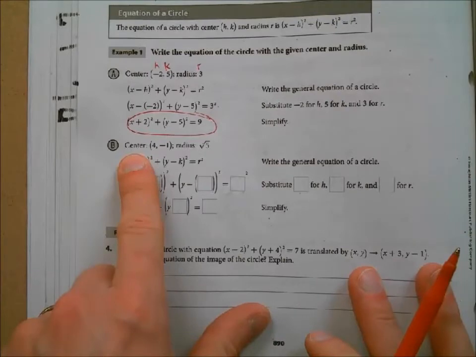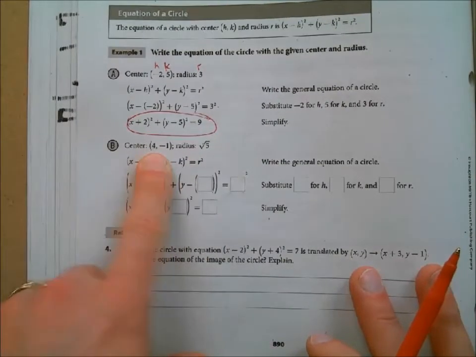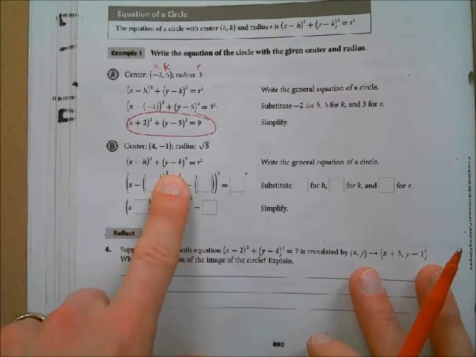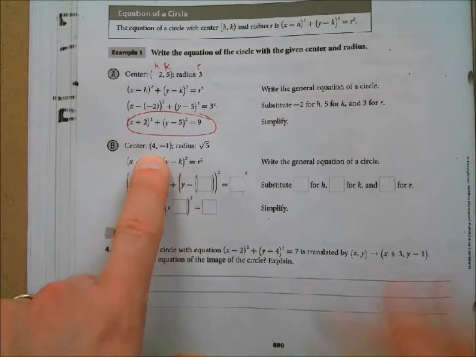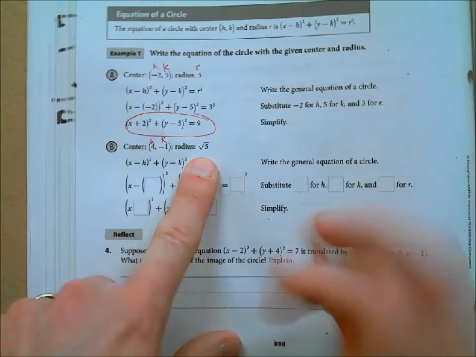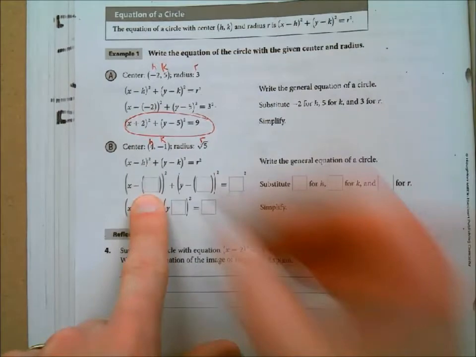Okay, in this case, our center is 4, -1. The radius is the square root of 5. Okay, so 4, is that our h or our k? It's the h, right? X coordinate goes to the h, and so -1 is our k, and the radius, root 5, that's r. And so here, replacing the h is a 4.